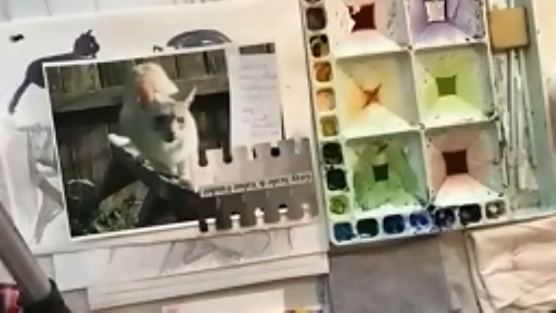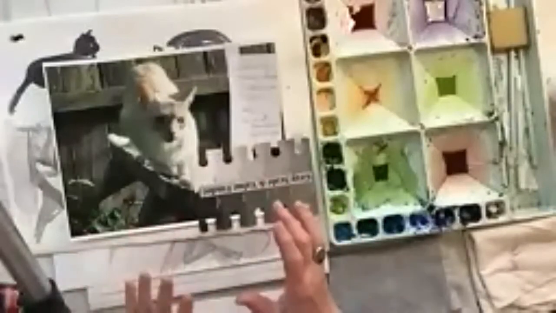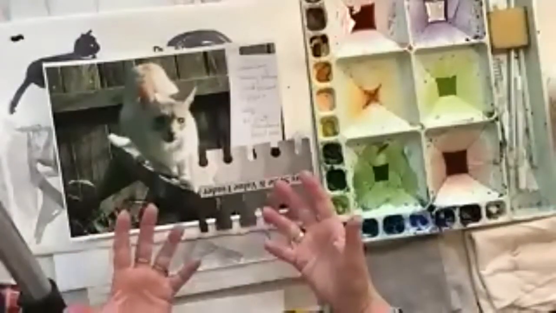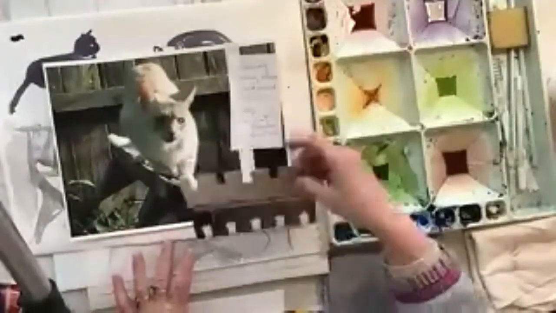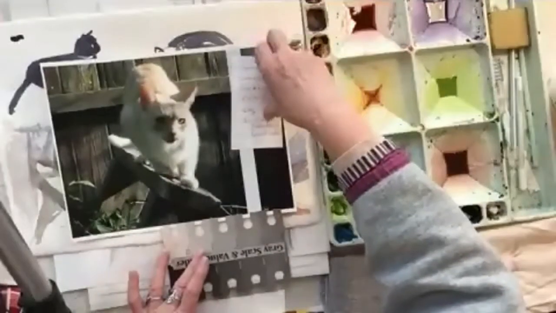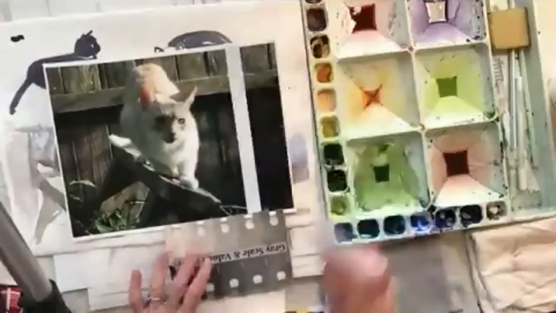So what I want to talk about tonight, I'm going to do just a little tiny bit about how I prepped to start this, how I did the drawing, looking for values in here. And then we're going to start by painting the background.